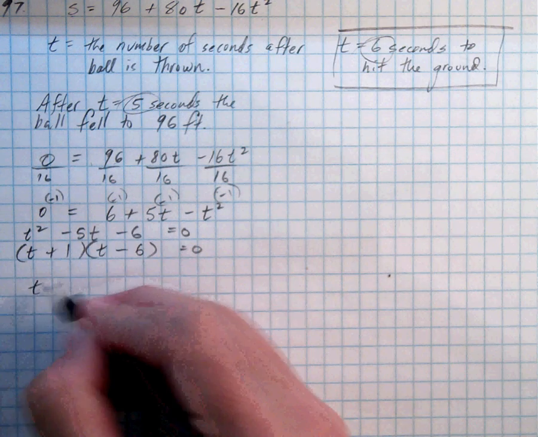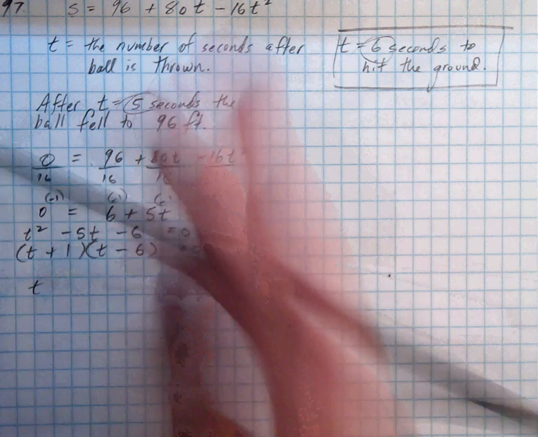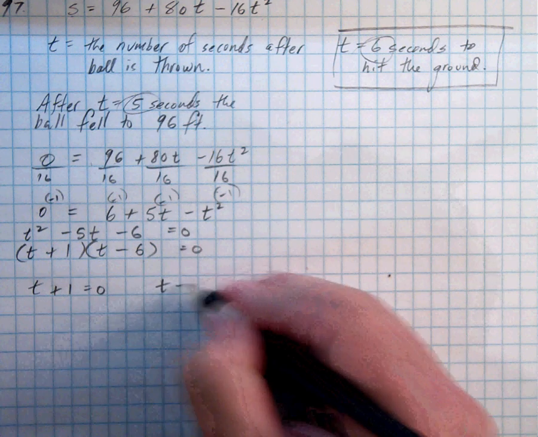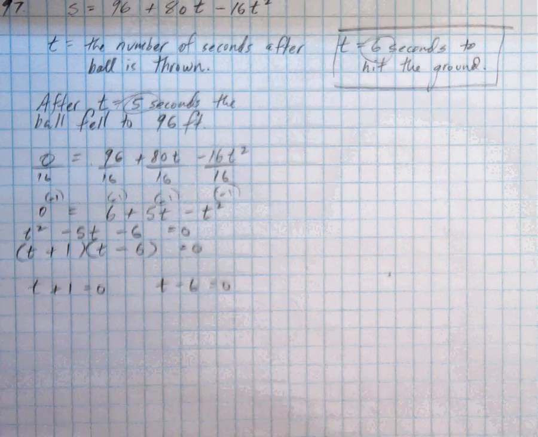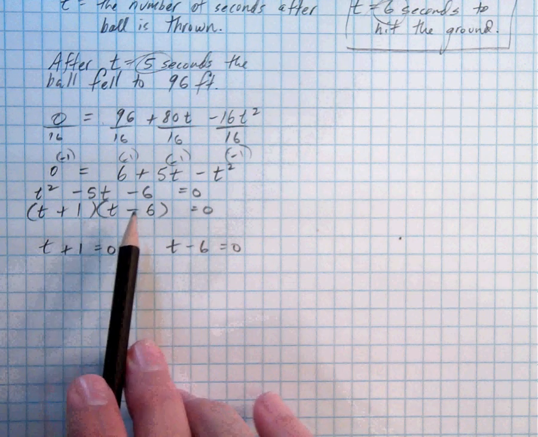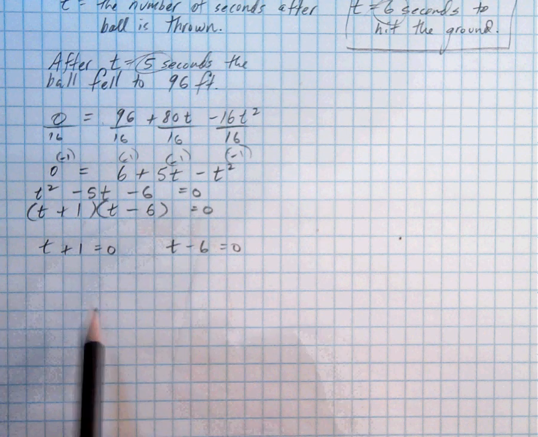So now t equals... you set both of these equal to 0, right? So t plus 1 equals 0, and t minus 6 equals 0. Because as long as one of these is 0, it's going to multiply to 0, right? 0 times something is 0. So you need to check both.